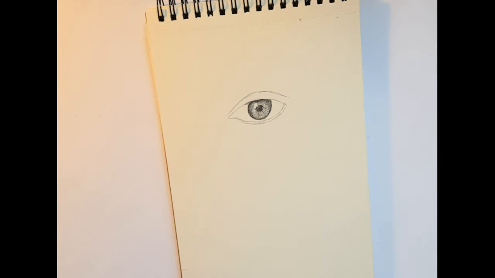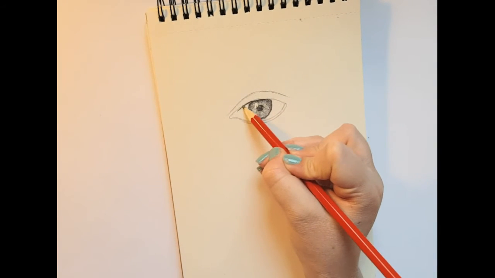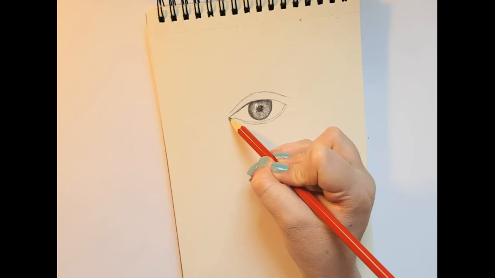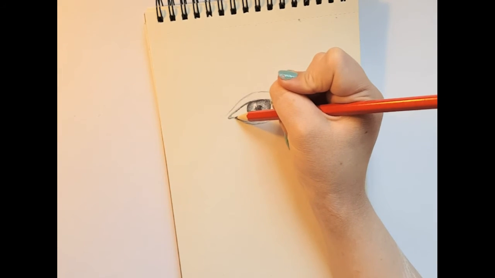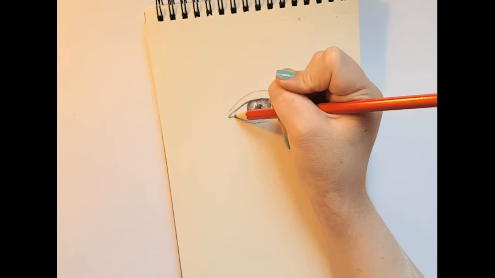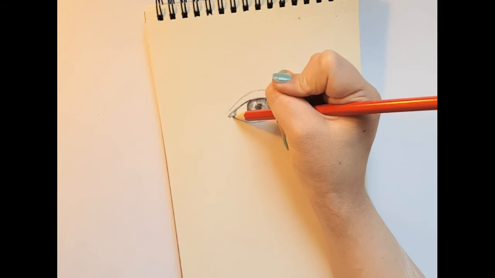I've just got to do a couple more shading. I'm now just going to shade around the eye to make some darks, as we said before. For a sketch to stand out, it's all about lights and darks and shadings, and that's very important with an eye.